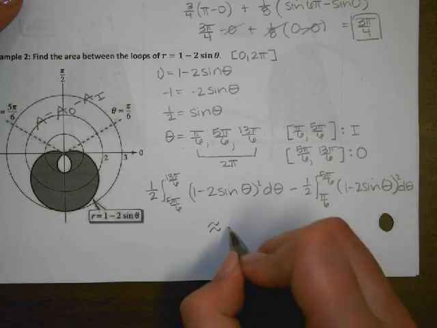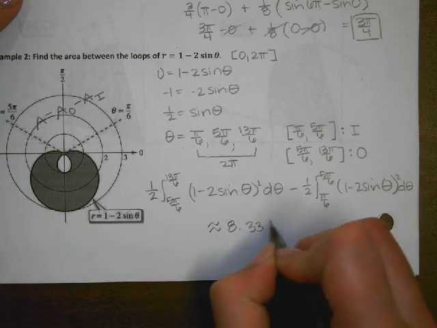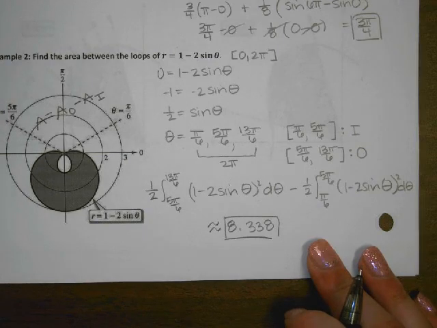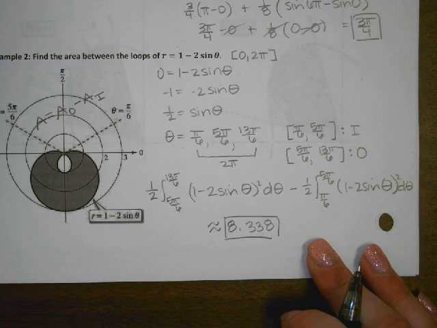But when you plug this into your calculator, you get 8.338. And if you have a calculator at home, I would encourage you to practice plugging that in just because it's a lot of parentheses. And so it's good to make sure that you're able to do that correctly.